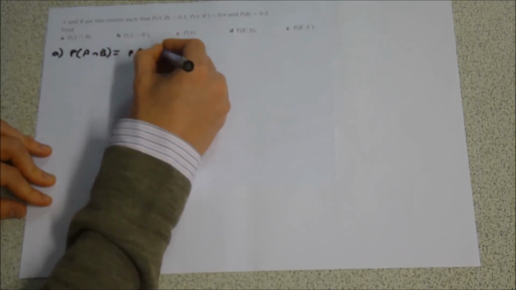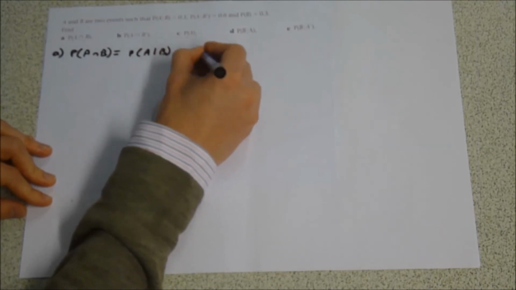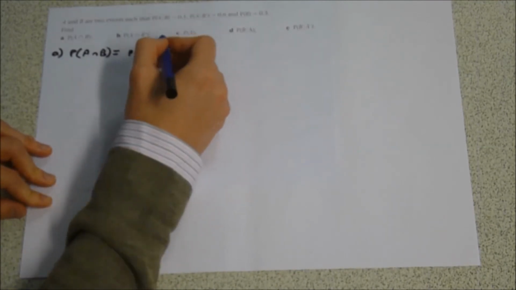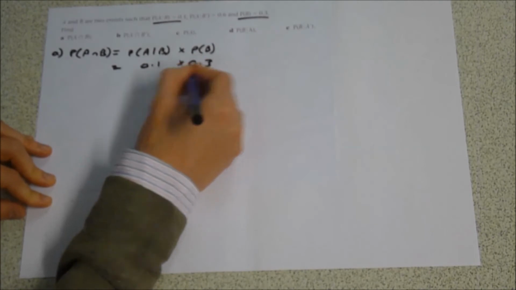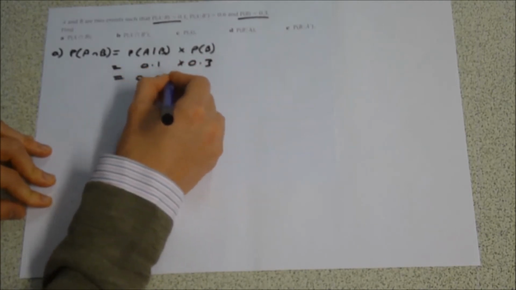We could also have taken the Venn diagram approach. Now, to show you how this one would have worked, straight away I can say, if I want to know the probability of A and B happening, using my multiplication rule, that's the probability of A given B times the probability of B. This is all information we have. So that's equal to 0.1 times 0.3, which, as we've already seen, is 0.03.